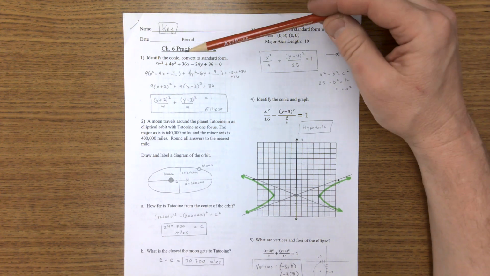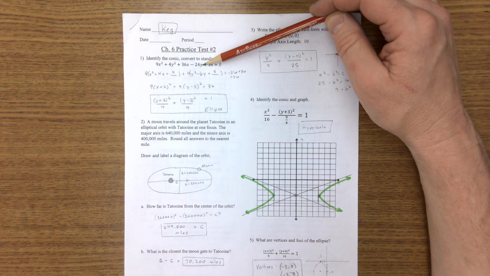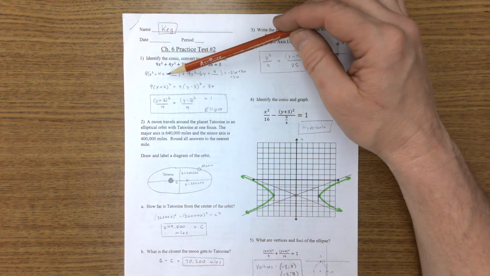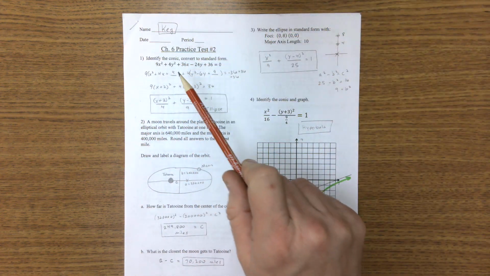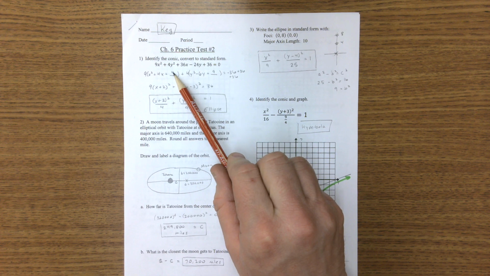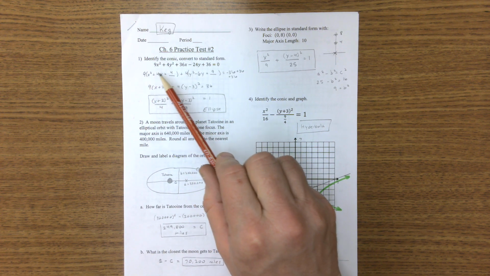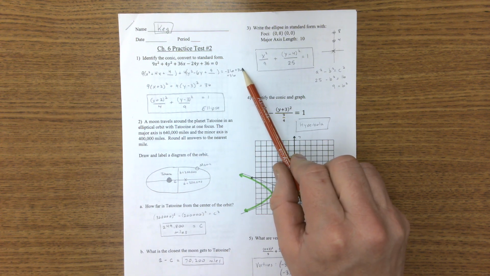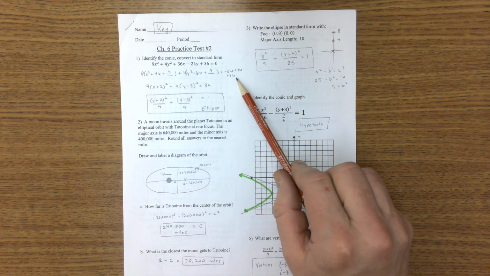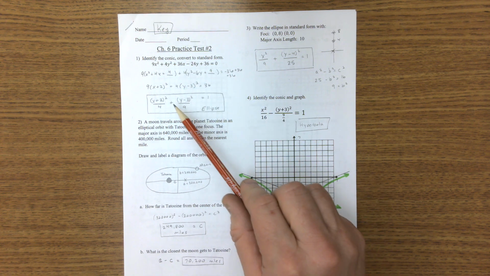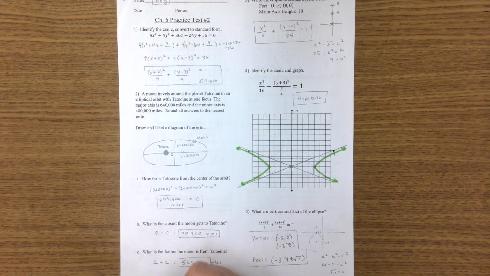Problem number 1, you're simply converting this form into standard form by completing the square. Don't forget here, when you add on 4, you're really adding on 9 groups of 4, which is 36. And here you're adding on 4 groups of 9, which is 36. And that is an ellipse because they are positively added together.